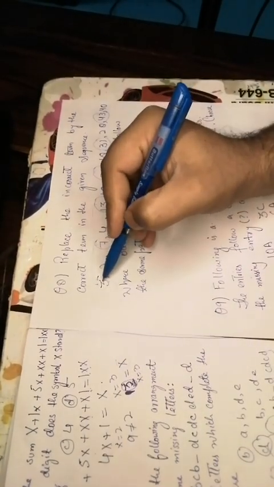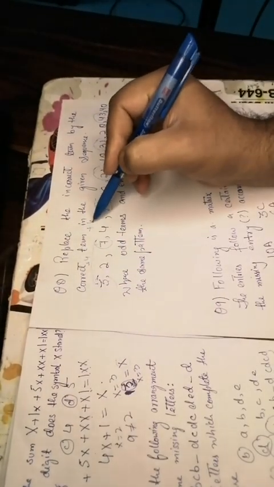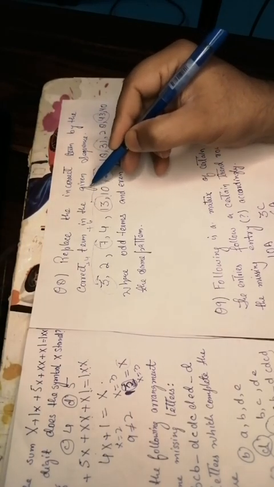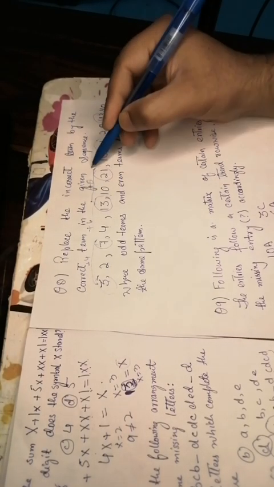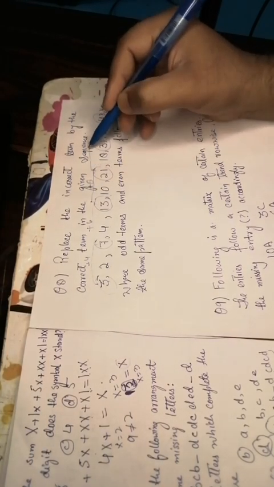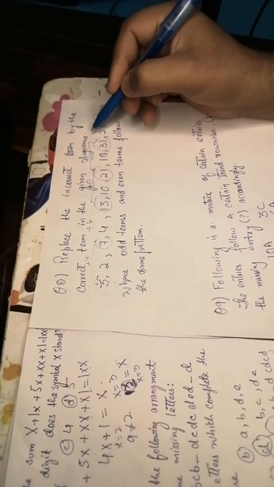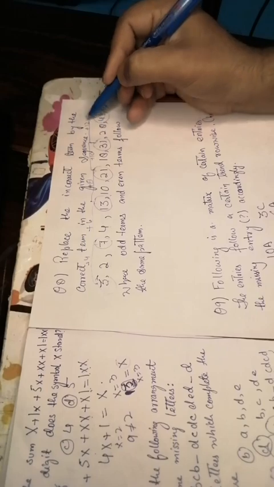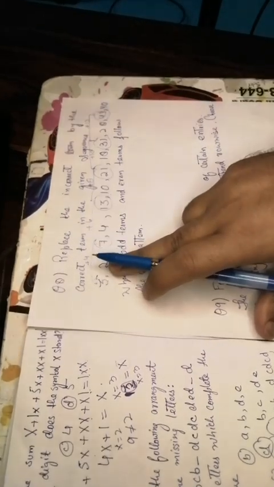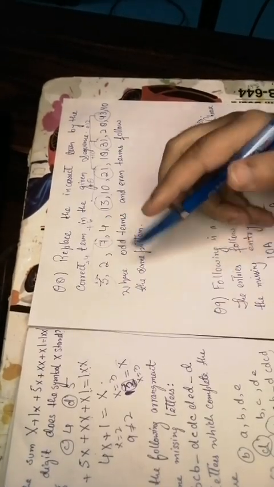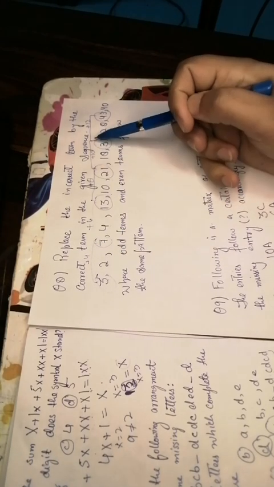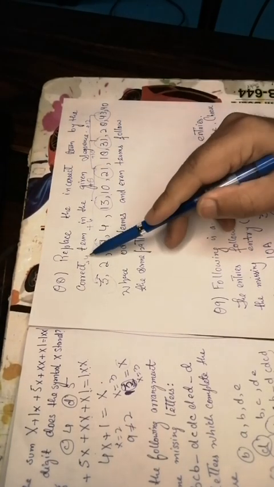So if I add 3 plus 4, that will give me 7. If I add 7 plus 6, I get 13. If I add 13 plus 8, I get 21. If I add plus 10, I get 31. If I add plus 12, I get 43. So these odd terms are following a pattern. We are adding 4, then 6, then 8, then 10, 12. This follows a pattern. What pattern?